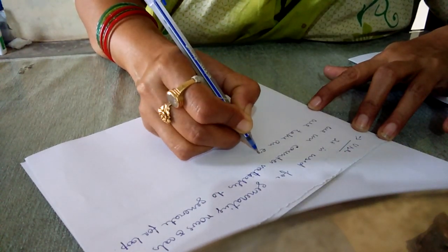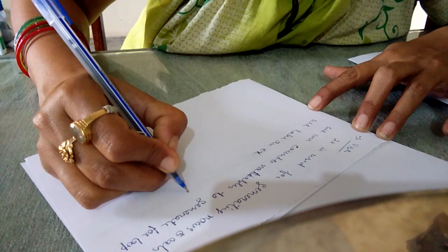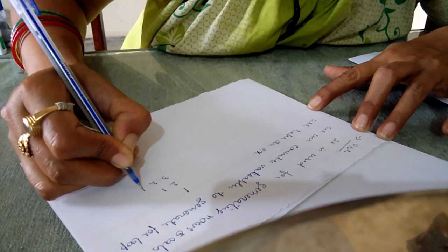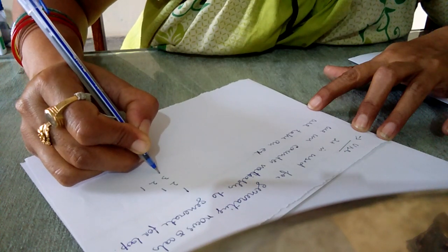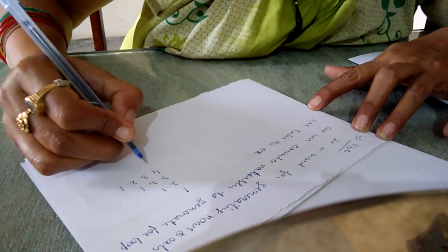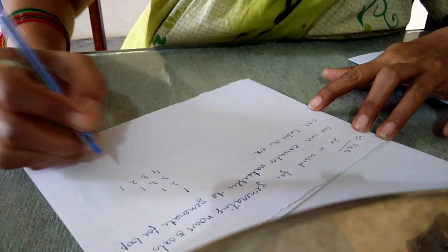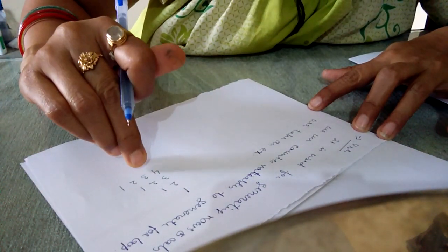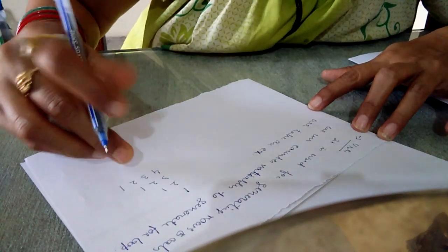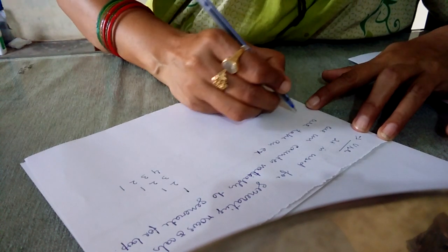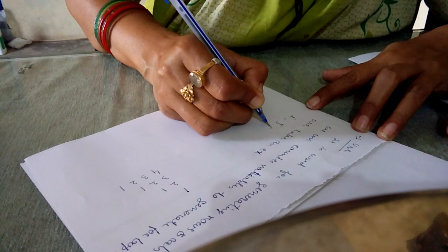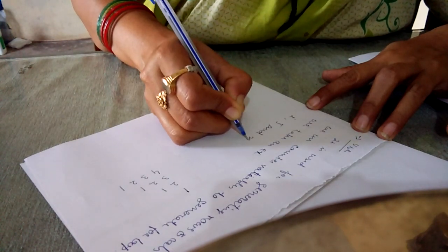We take an example: 1, 2 1, 3 2 1, 4 3 2 1. For this pyramid structure, we use a nested for loop. For this we use three variables: i, j and n.